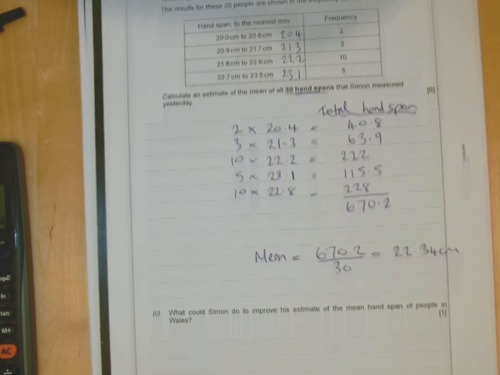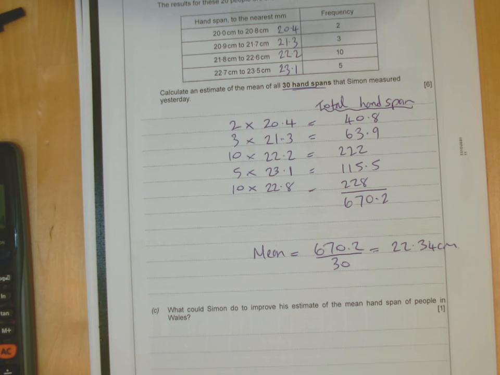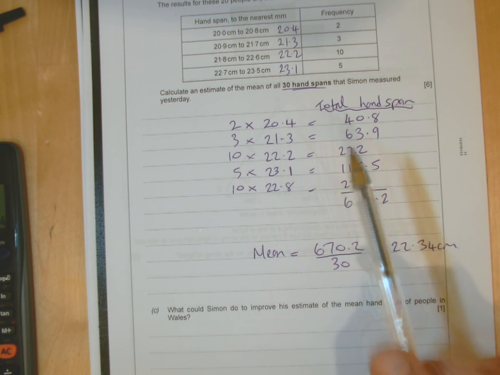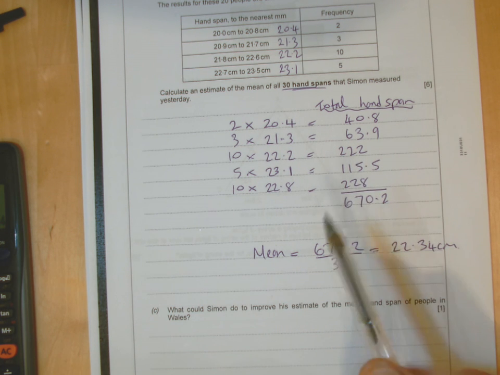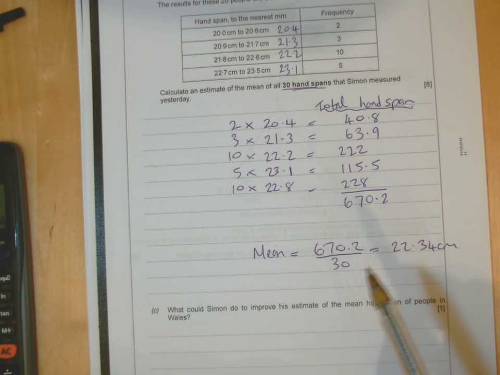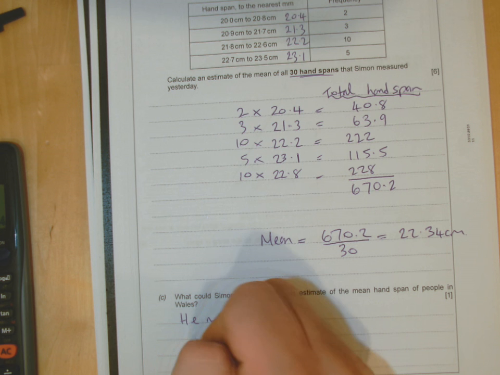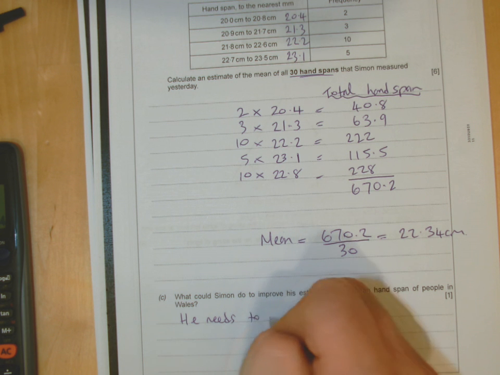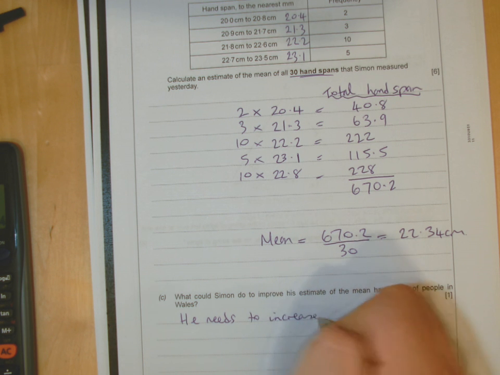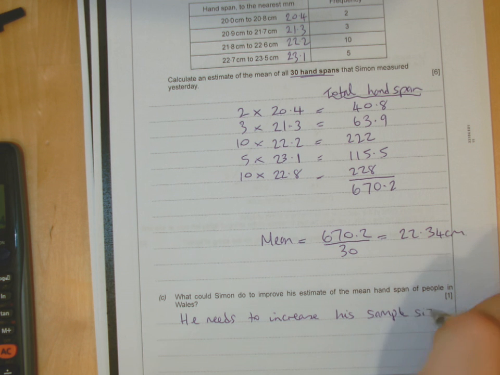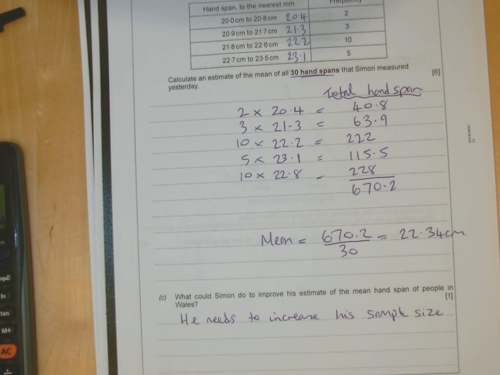Part C then: what could Simon do to improve his estimate of the mean hand span of people in Wales? Well, if you think about it, he's only measured 30 people, and that's certainly not representative of Wales, where there's about 3 million population. So what he needs to do is increase his sample size. That will give him a better estimate of the average, the mean hand span of people in Wales.